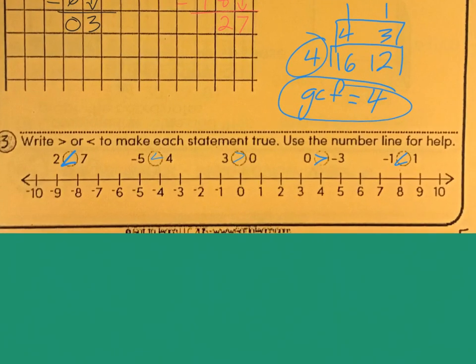You can use the number line to compare numbers, and what that means, let's look at that for a minute. I want to look at the negative 5. So a negative 5 is right here, and 4 is over here. So which one's bigger? Well, the one that's always to the right is going to be bigger than the one that's on the left. So that is why the alligator eats the bigger one. So that's how you use the number line to do those problems. Okay, let's move on.